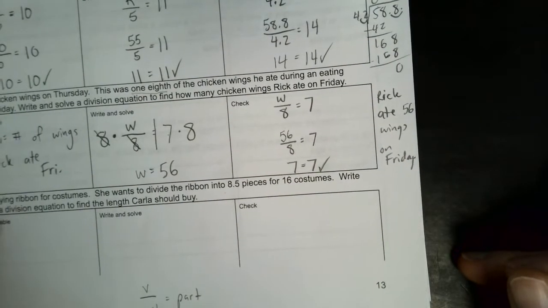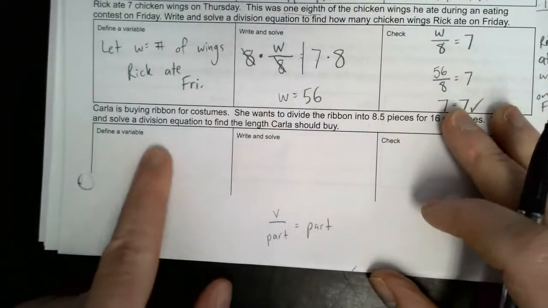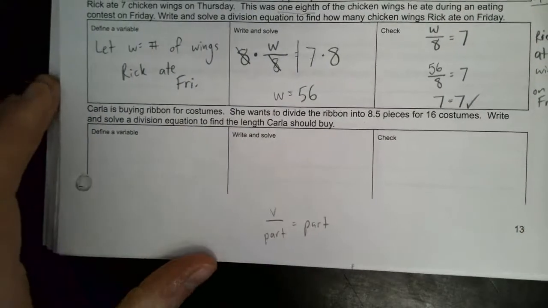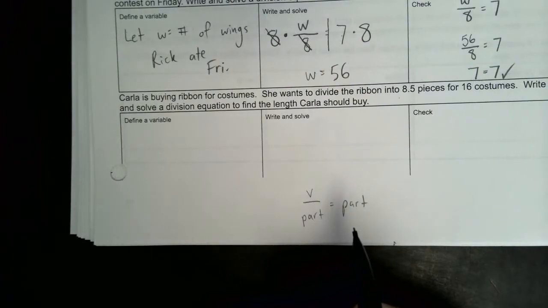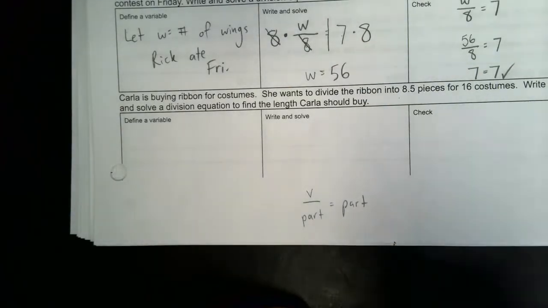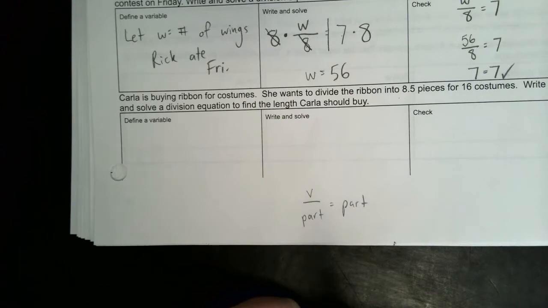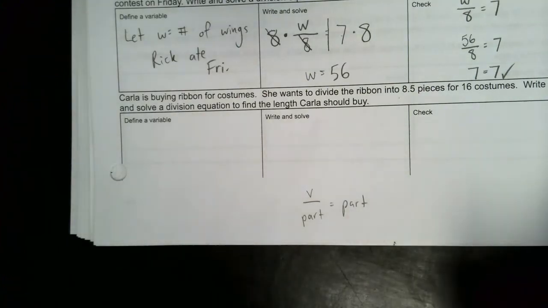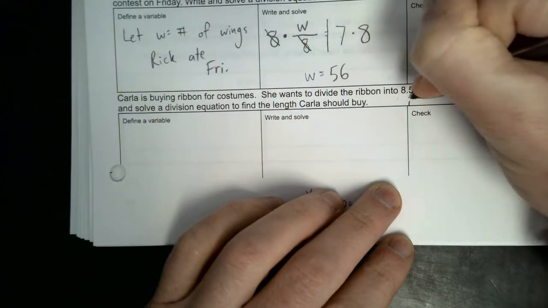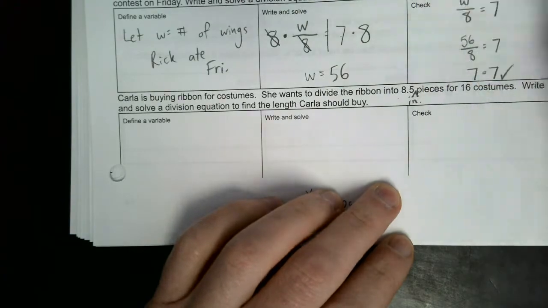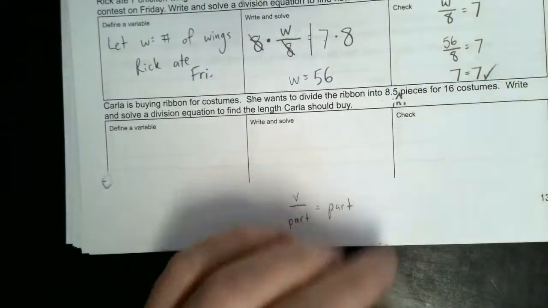All right. Now let's try this one. This is also division, and we can tell because it says division equation, about Carla buying ribbon for costumes. So Carla is buying ribbon for costumes. She wants to divide the ribbon into 8.5 pieces for 16 costumes. Write and solve a division equation to find the length. Okay, so I'm pretty sure that we're missing the label here. It should be 8.5 inch pieces. So I'm just adding the abbreviation for inch right here.